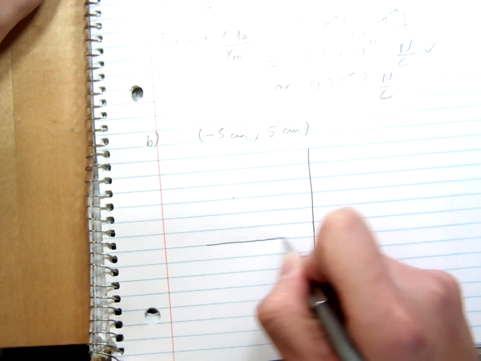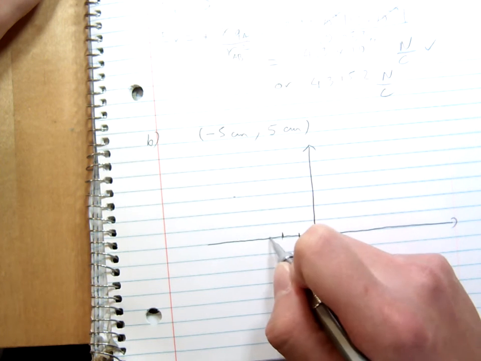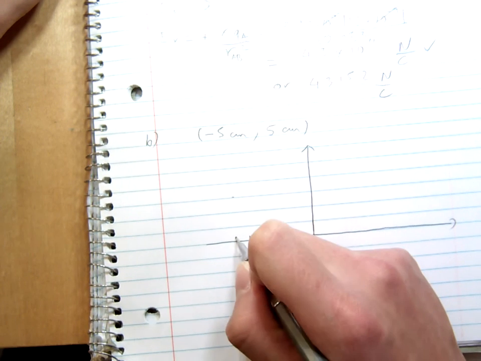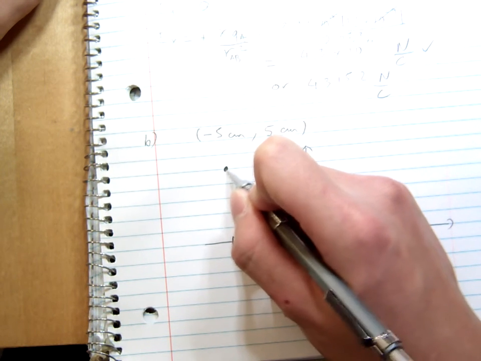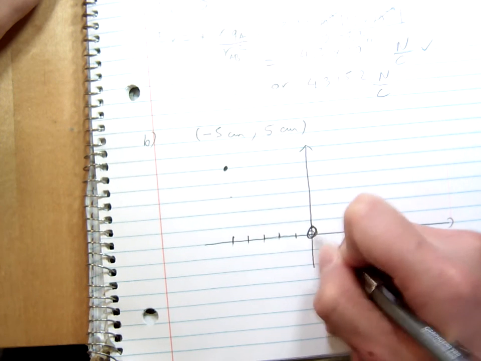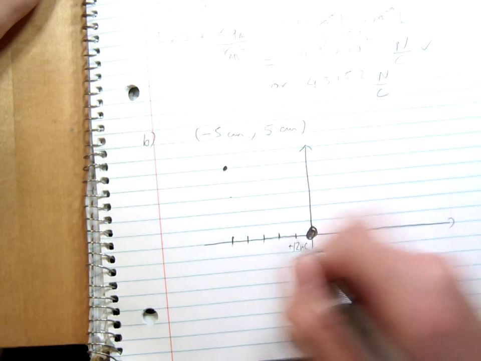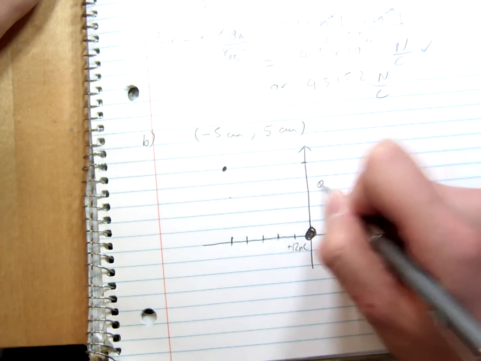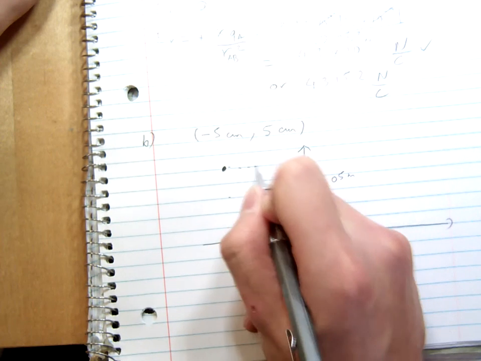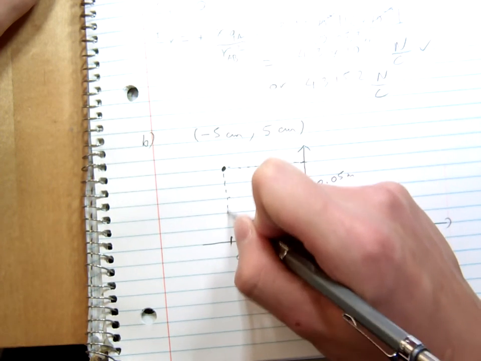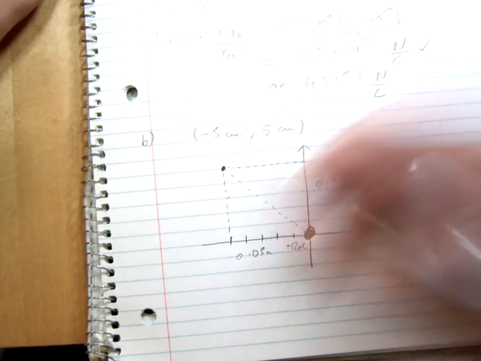The point is there, and the charge is in the same place, the same kind of charge, positive 12 nanocoulomb, 5 centimeters away, so 0.05 meters, 0.05 meters. You can draw dotted lines here, which will help you indicate the angle later.